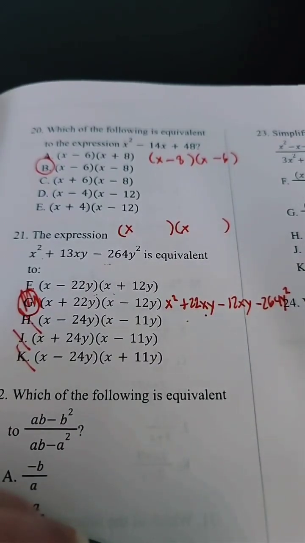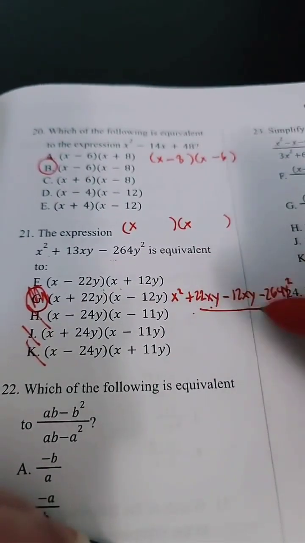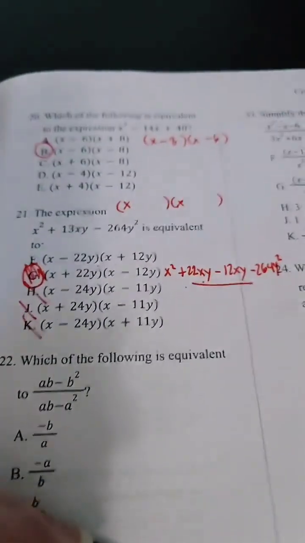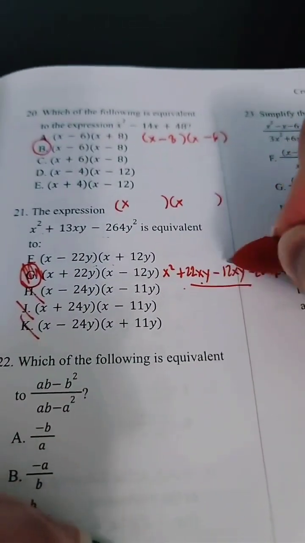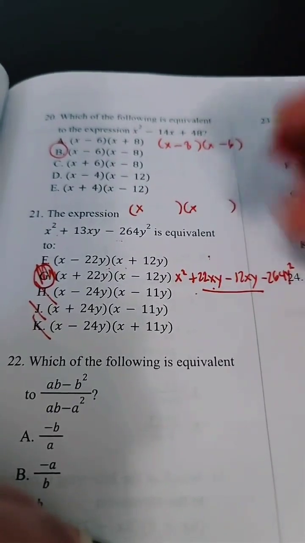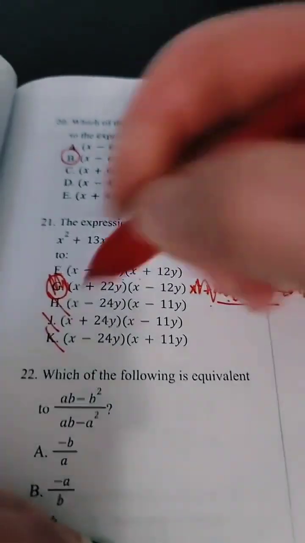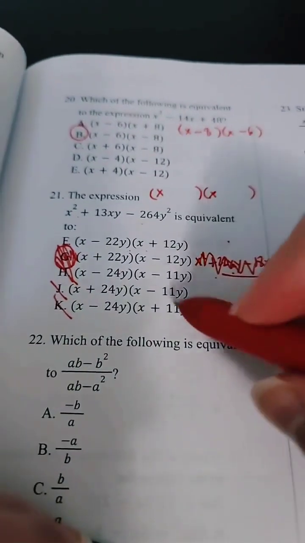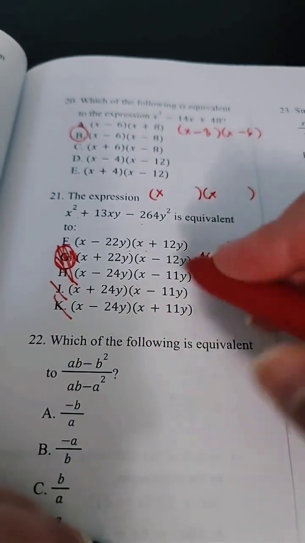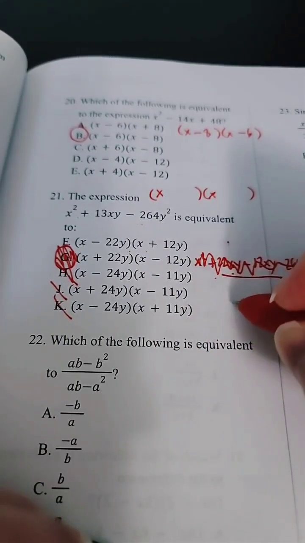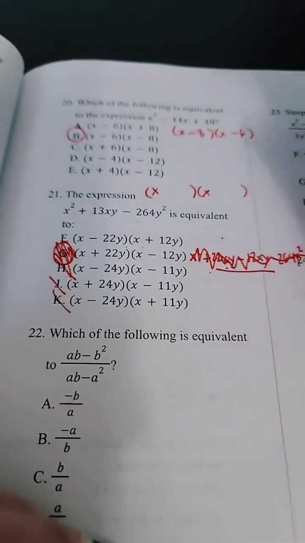22 minus 12. Oh my gosh, I literally slept like 2 hours last night. I'm so sorry. I can't believe I missed that. 22 minus 12 is not 13. Oh my God. Okay, sorry guys. Okay, so we have 24 times 11 is going to be 264. Okay, so, sorry, we'll redo this.